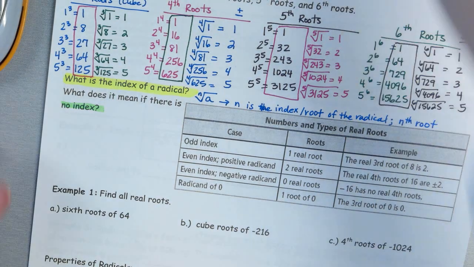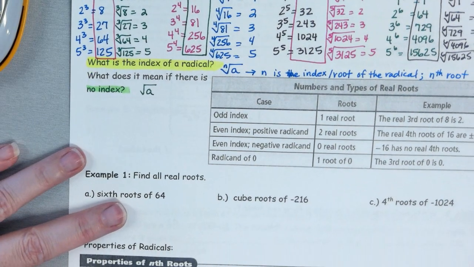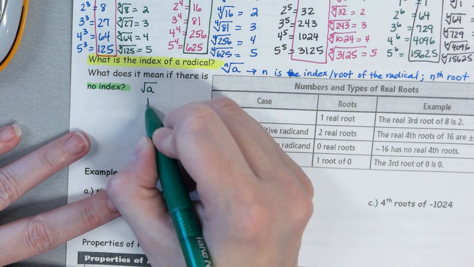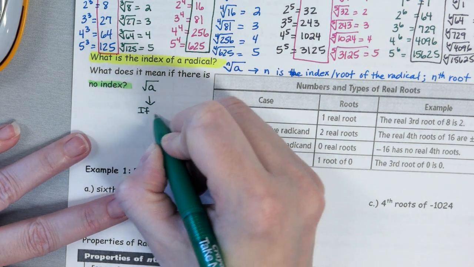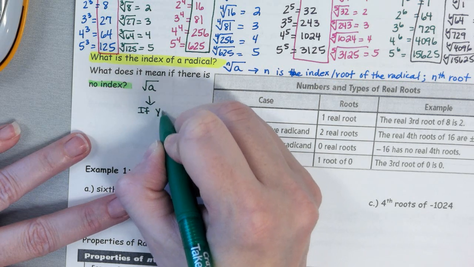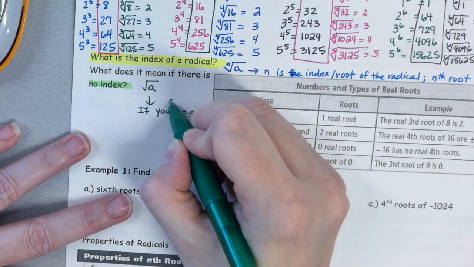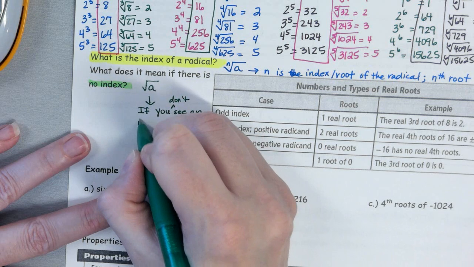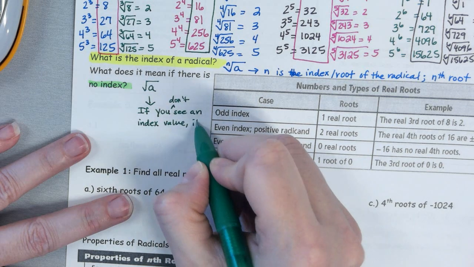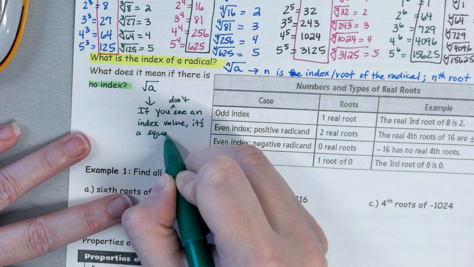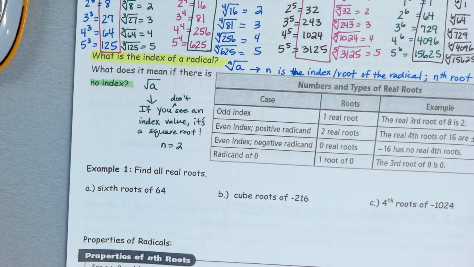For example, we dealt a lot with this guy. What's the index for this? It's a square root, so the index would be 2. So if you don't see an index value, it's a square root, which you already know. It just means that your n value is 2.